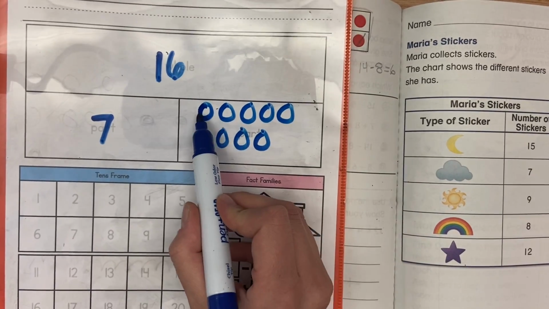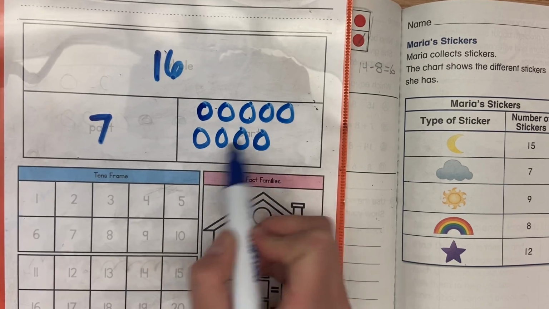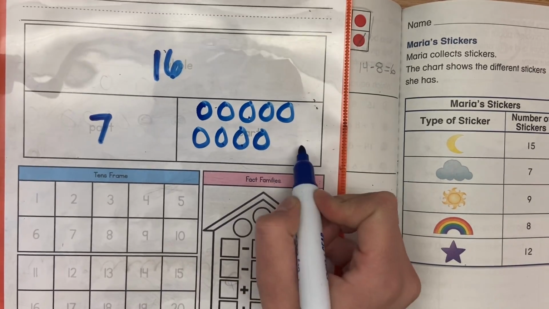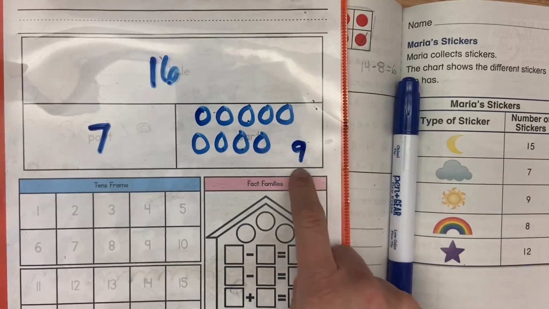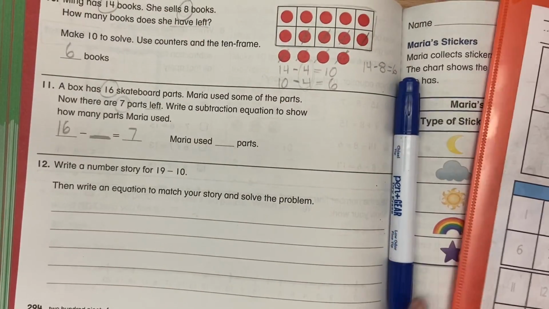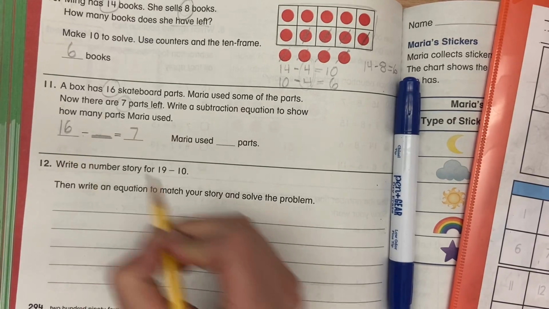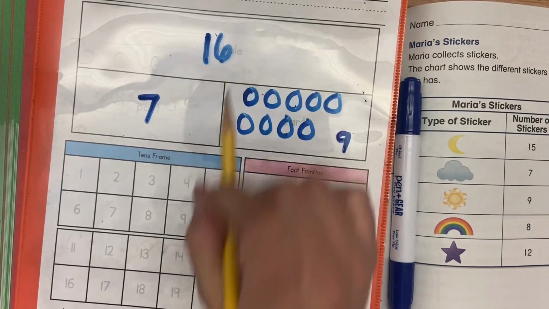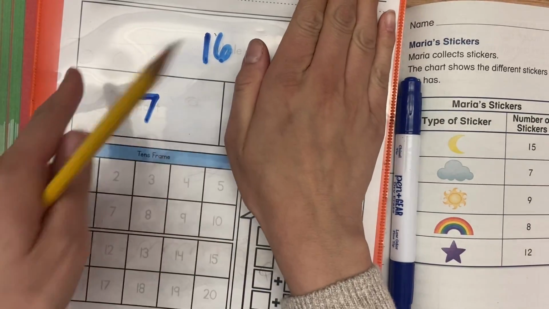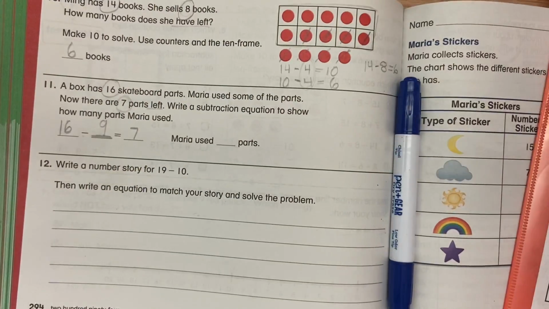So the missing part is 1, 2, 3, 4, 5, 6, 7, 8, 9. She used 9 parts. 16 minus 9 equals 7. So 16, you take away 9, will give you that 7 that she was left with.